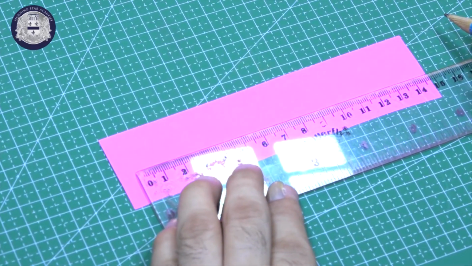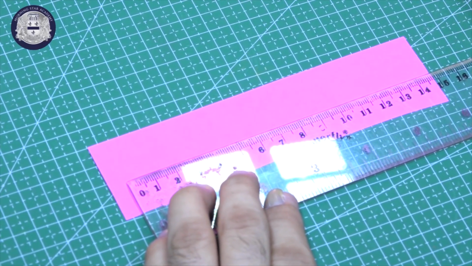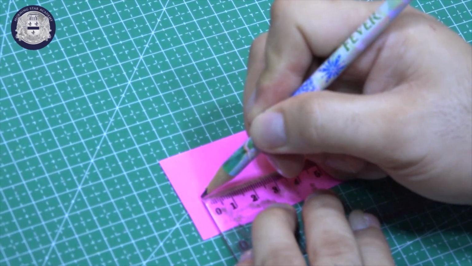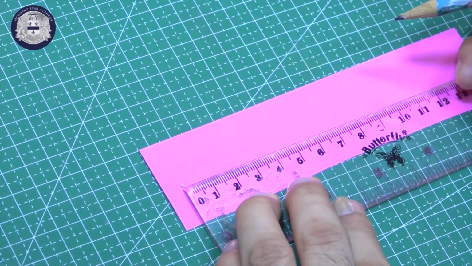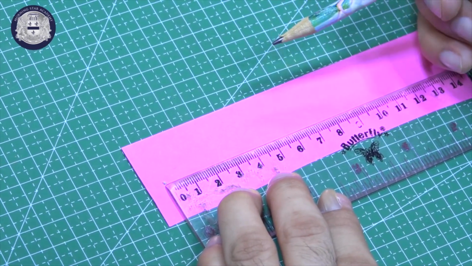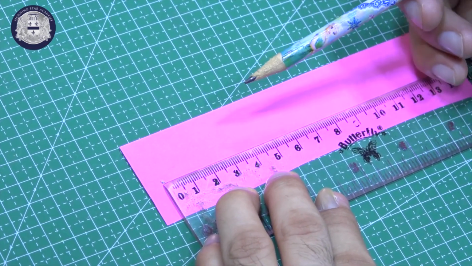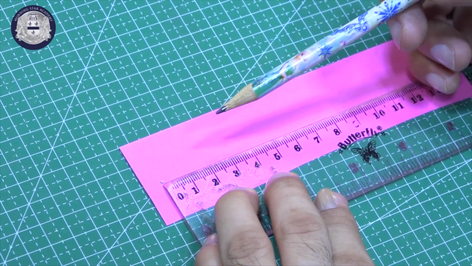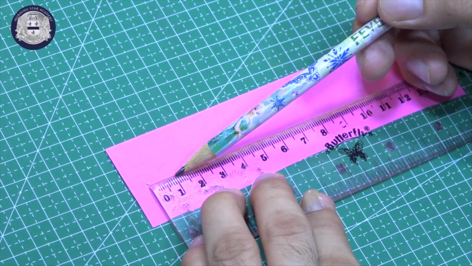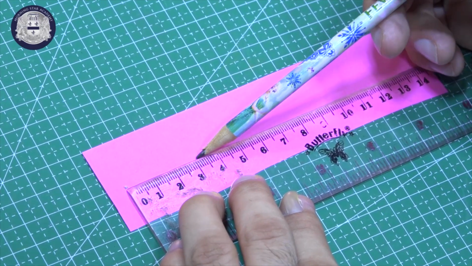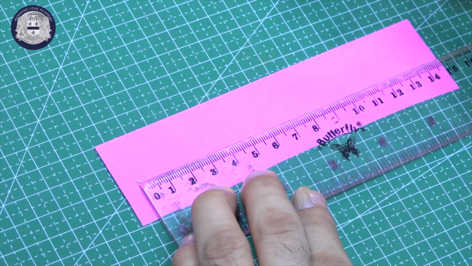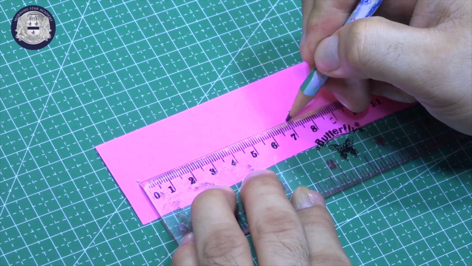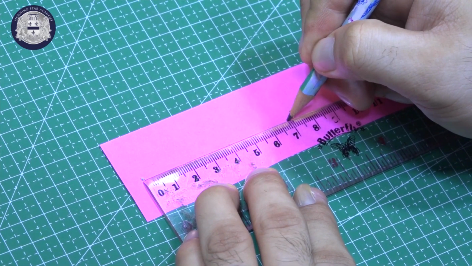Put a mark by making a dot at the starting point. Let's measure 7 centimeters. Again, 7 centimeters. 1, 2, 3, 4, 5, 6, 7. And then put a mark on that.